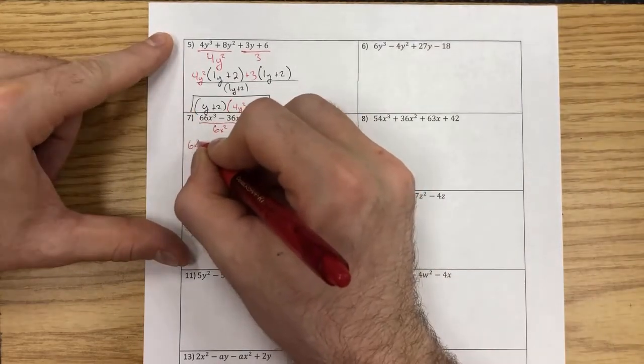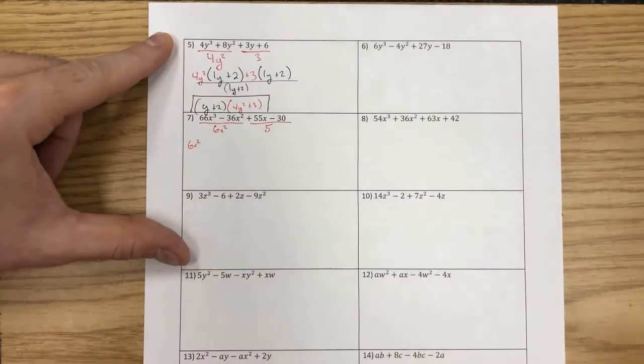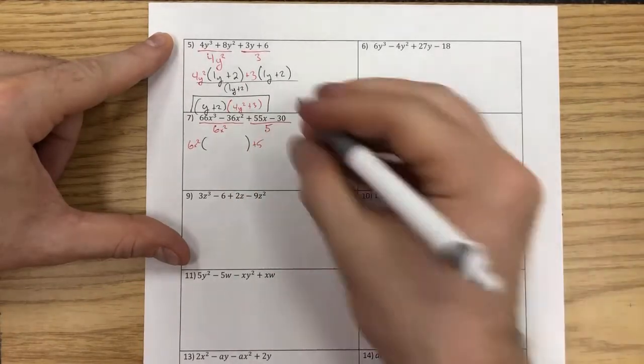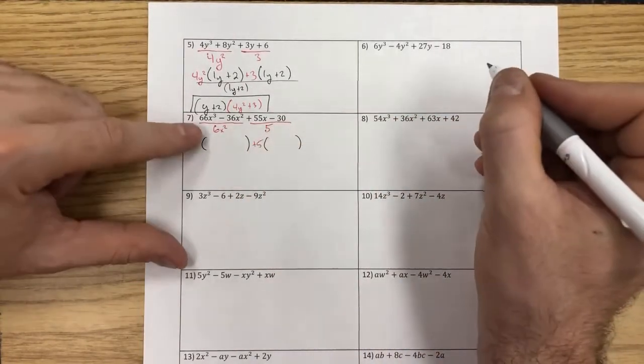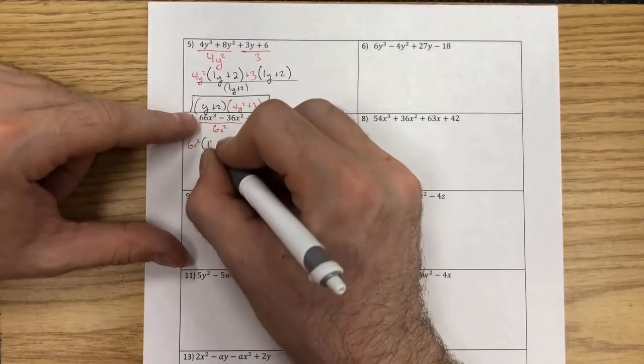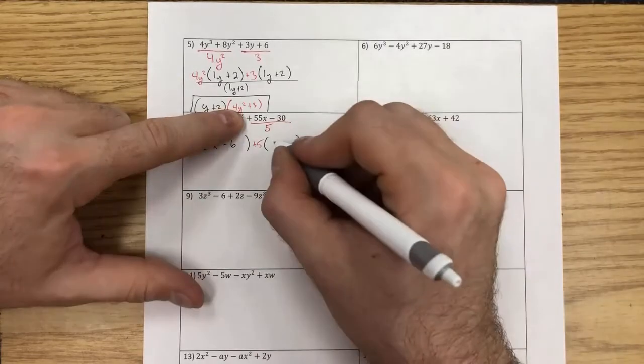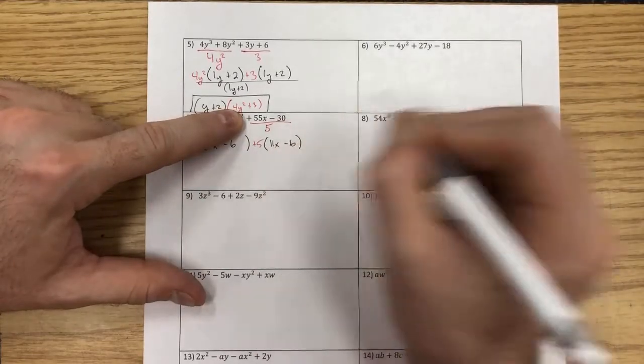So I'm going to move my 6x squared on the outside, leave a set of parentheses, and do the same to my 5, and leave a set of parentheses. That's going to leave me with an 11x minus 6. This is also going to leave me with 11x minus 6.